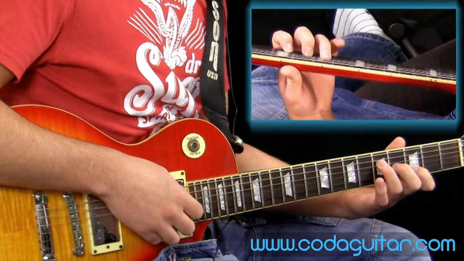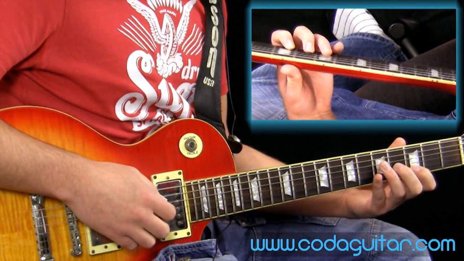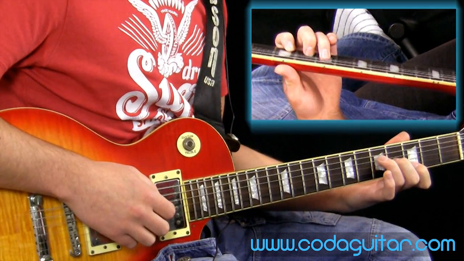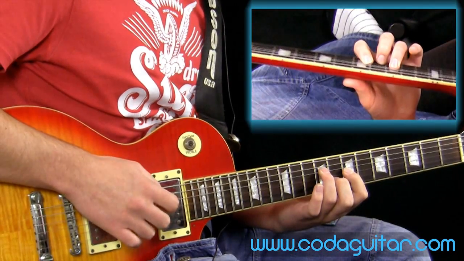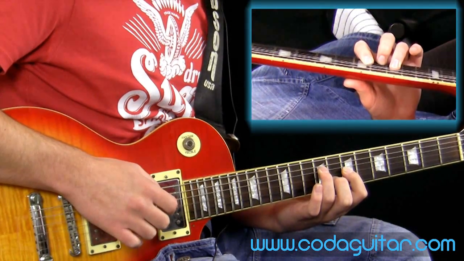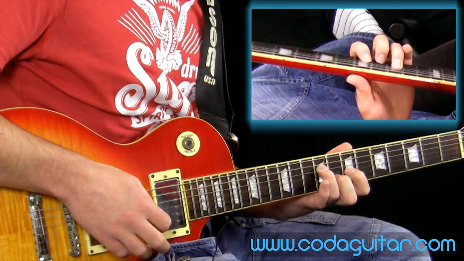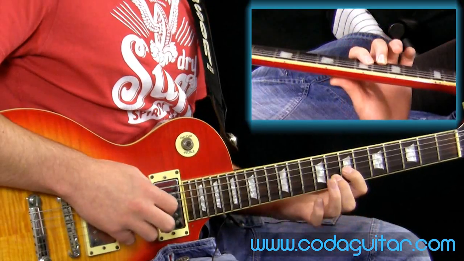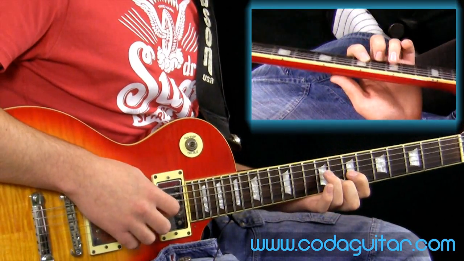So that first one that I showed you there on the D string, because it begins on the G, the root, that is known as the root inversion. But you'll notice this second shape here actually begins on the B, which is the 3rd. We don't get the G until there. So the root is the B, which is known as the 1st inversion.